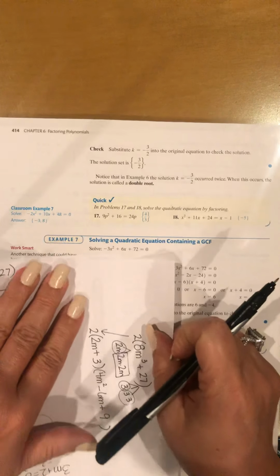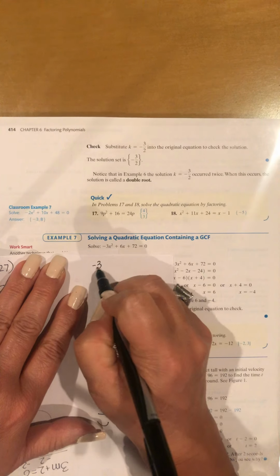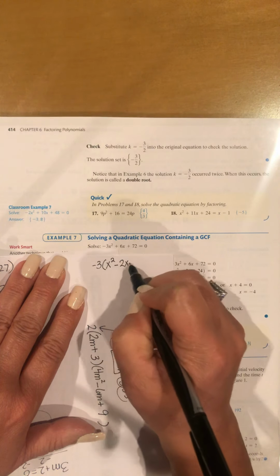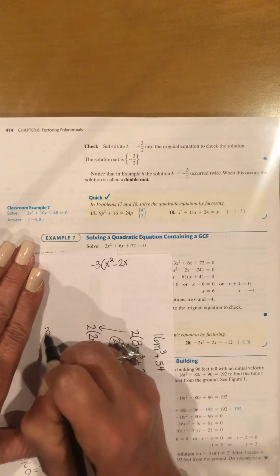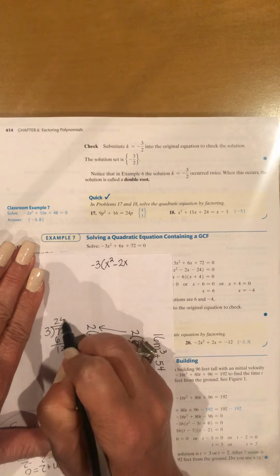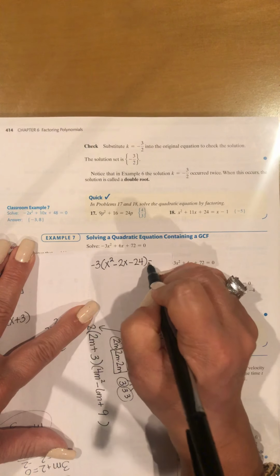And we have example 7. Example 7 says, looks like we need to factor something out. We need to pull out a negative 3 out of this. Let's pull out a negative 3, and we're left with x squared minus 2x. So 3 goes into 72: 6, 1, 12, 24 times. So that'd be minus 24 equals 0.